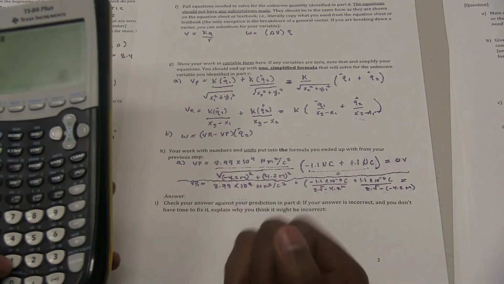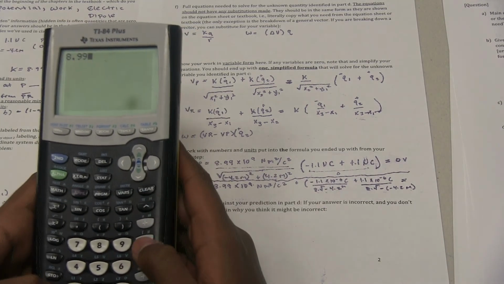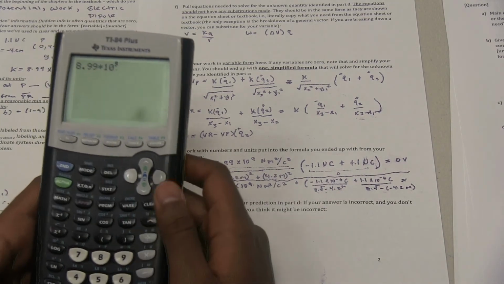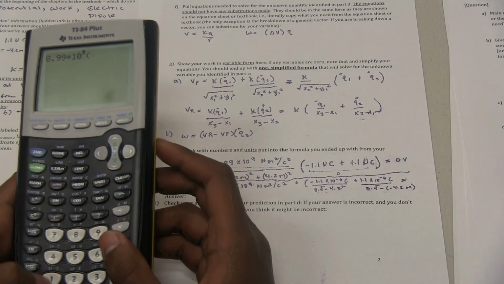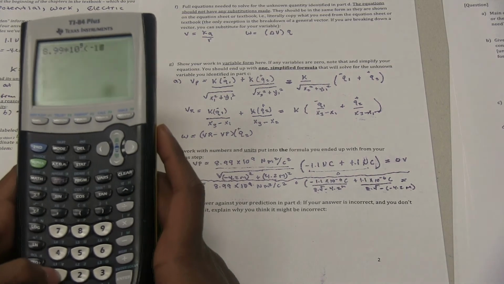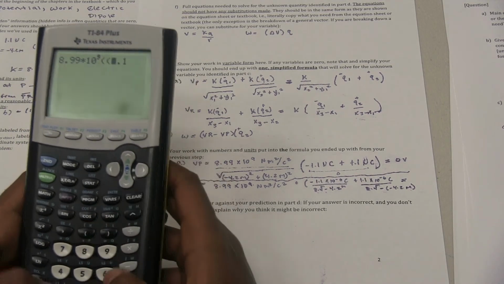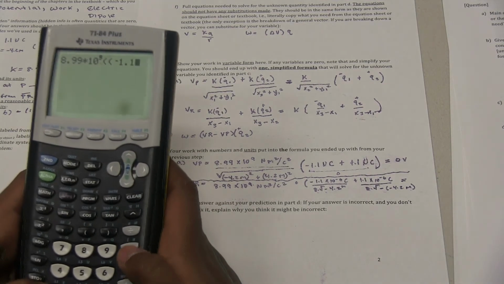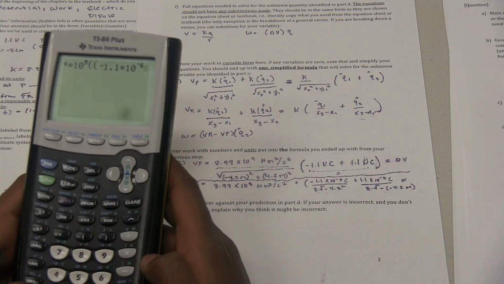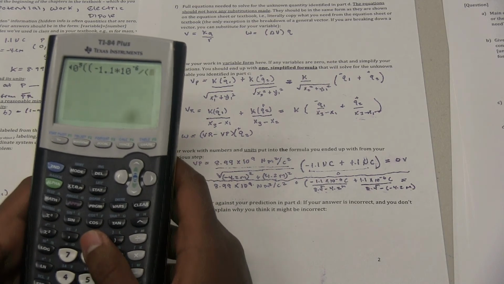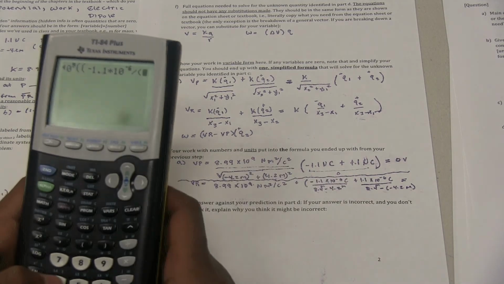So we have 8.99 times 10 to the 9, and we have negative 1.1 times 10 to the negative 6, divided by, so 8.4 meters minus 4.2 meters is going to be 4.2.